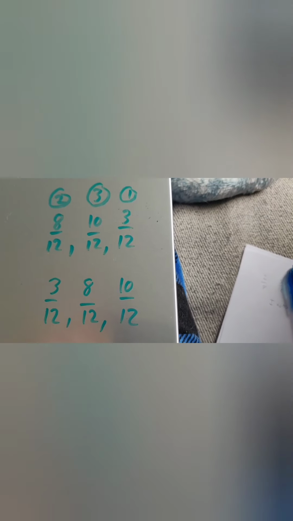Then I actually put them in that order, so I put 3/12 is the least, then 8/12, then 10/12 is the greatest, and then just express them as their original equivalent fractions, 1/4, then 2/3, then 5/6, which is the same result we got when we found common numerators in order to put the fractions in order from least to greatest.